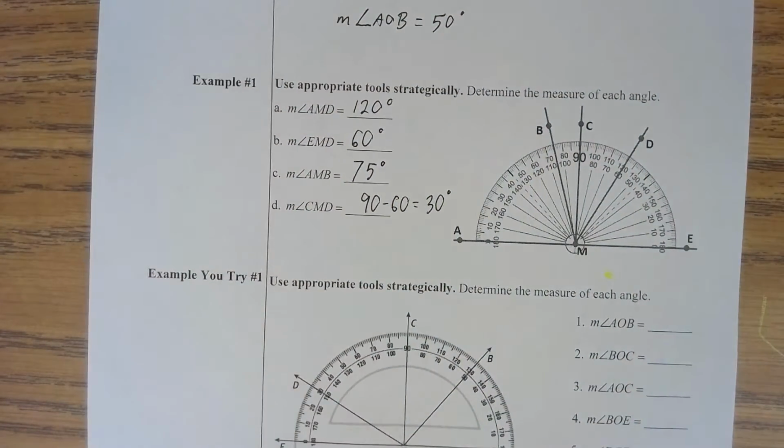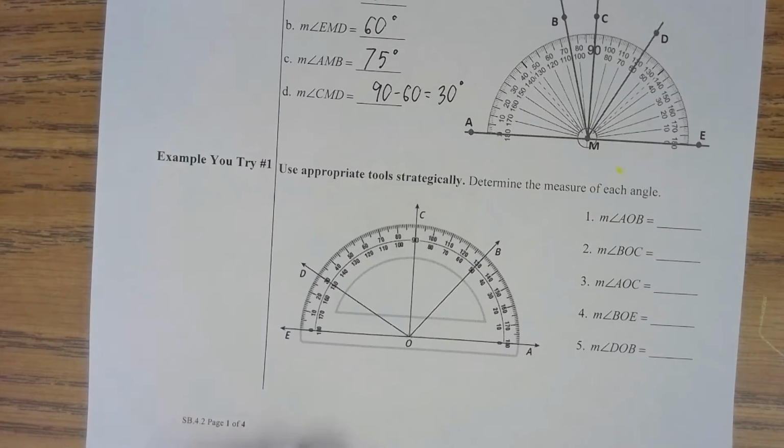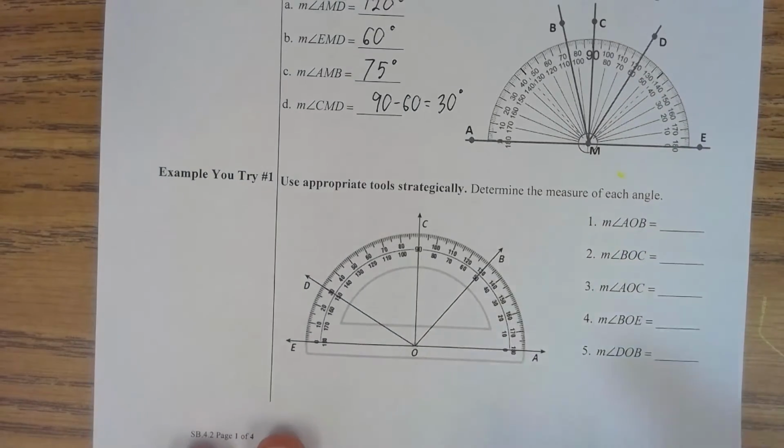Okay? So let's take a look at the Try example. It's asking you to find these angles. Give that a try. Ask your teacher if you need any help, and when you're confident, you can go on to the next video.